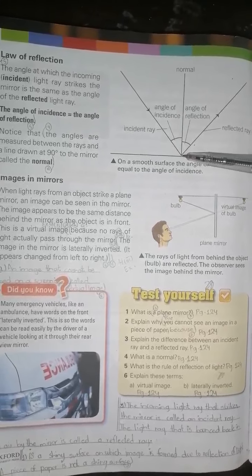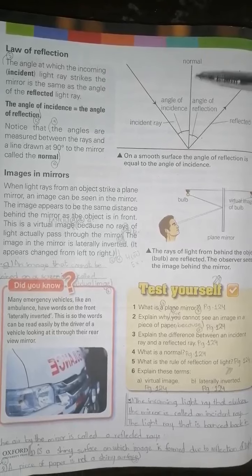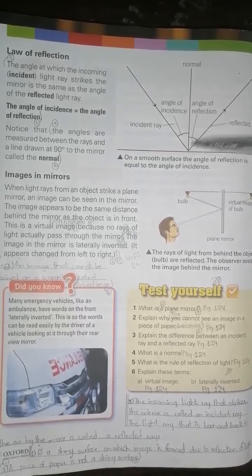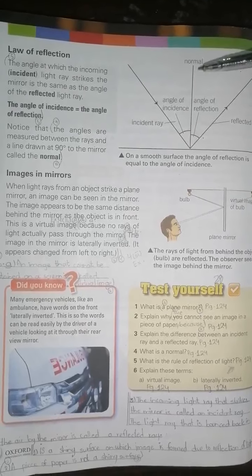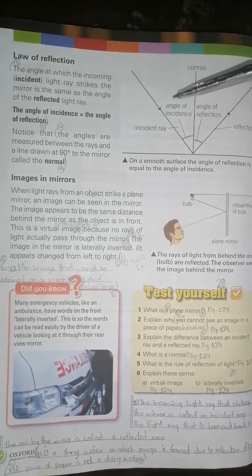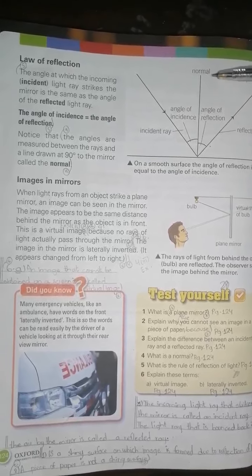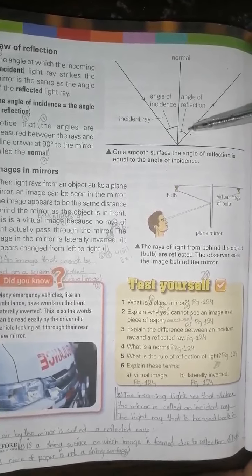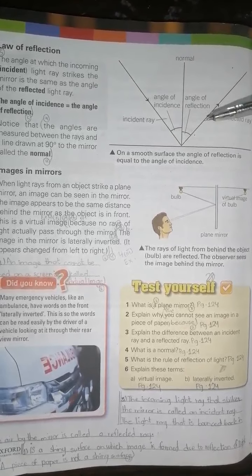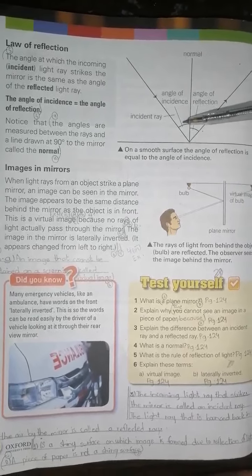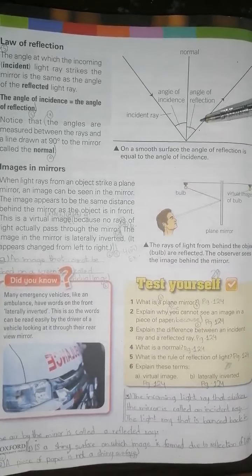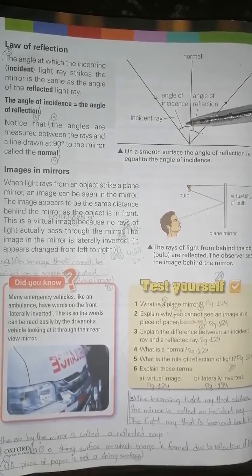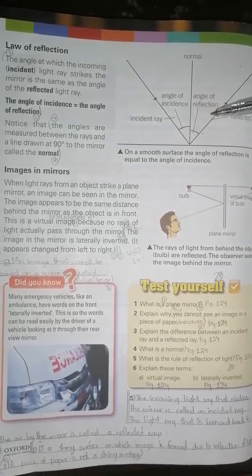At this point of incidence, we draw a normal, that is at 90 degrees, and the angle between this normal and the incident ray is known as angle of incidence, and the angle between this normal and the reflected ray is known as angle of reflection. Now, according to the law of reflection, the angle of incidence is equal to the angle of reflection. For example, if the angle of incidence is 30 degrees, the angle of reflection must be 30 degrees.